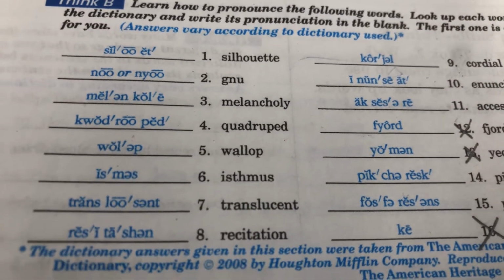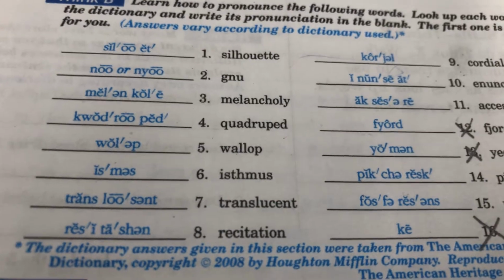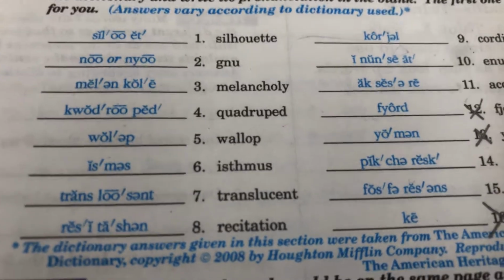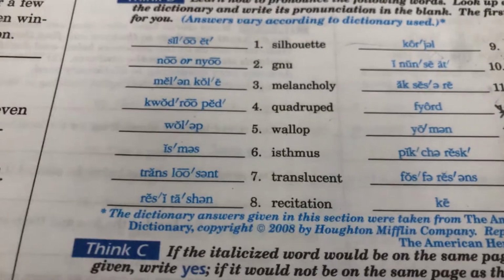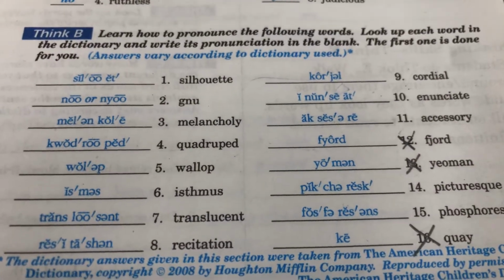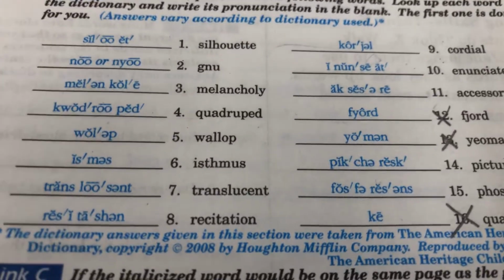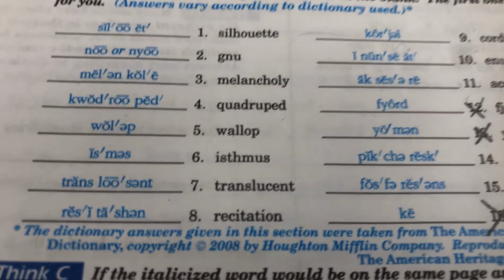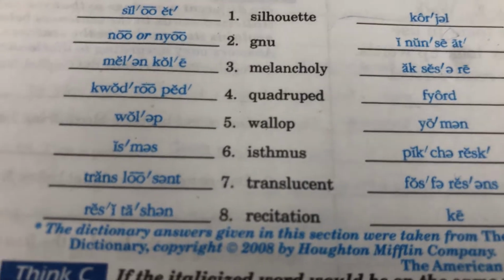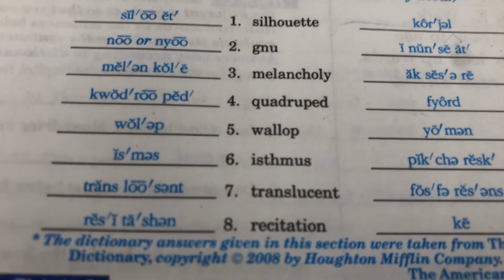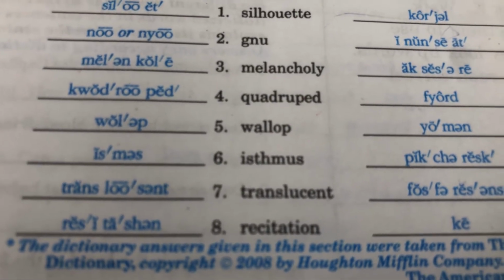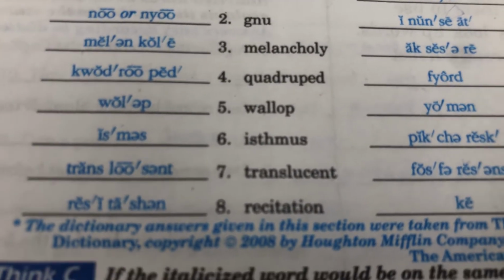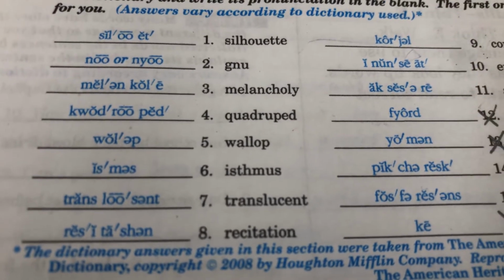6, isthmus. That reminds me of the Little Rascals, and they have to use a sentence for isthmus. And you guys know what an isthmus is from geography class. And he says, "This must be my lucky day." Number 7. The emphasis is on the second syllable, translucent. Look at this upside down E. It's pronounced like a.